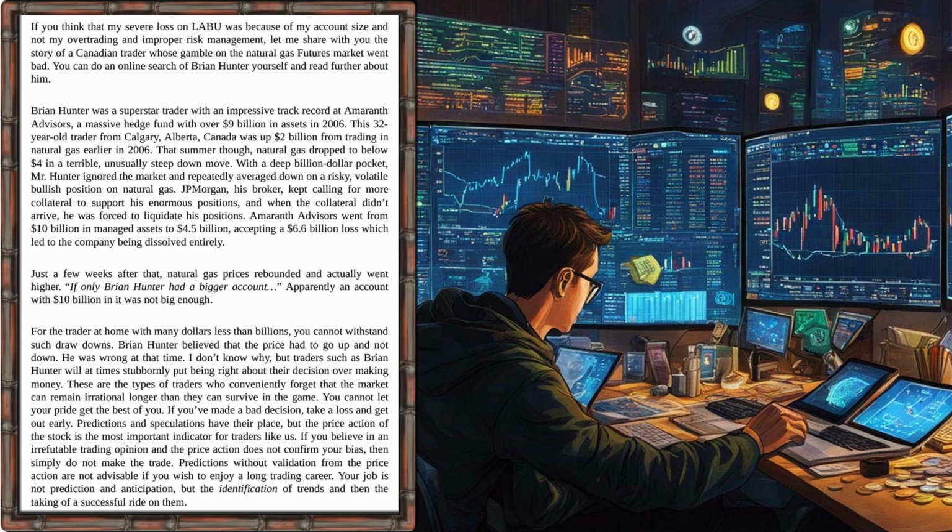For the trader at home with many dollars less than billions, you cannot withstand such drawdowns. Brian Hunter believed that the price had to go up and not down. He was wrong at that time. I don't know why, but traders such as Brian Hunter will at times stubbornly put being right about their decision over making money. These are the types of traders who conveniently forget that the market can remain irrational longer than they can survive in the game.